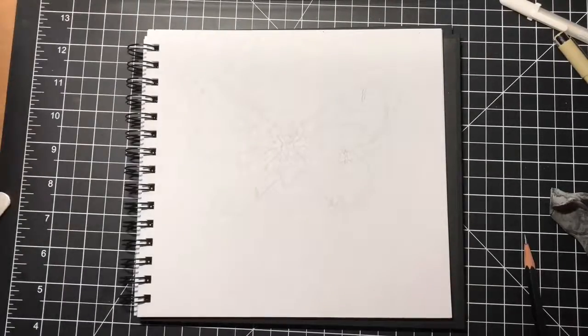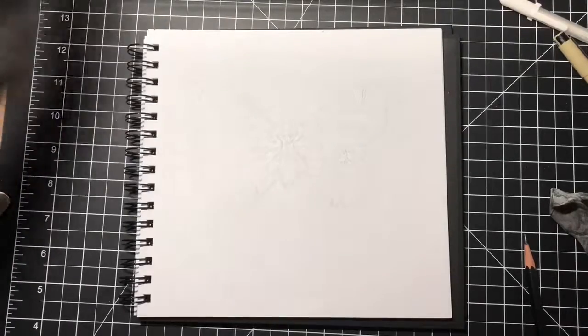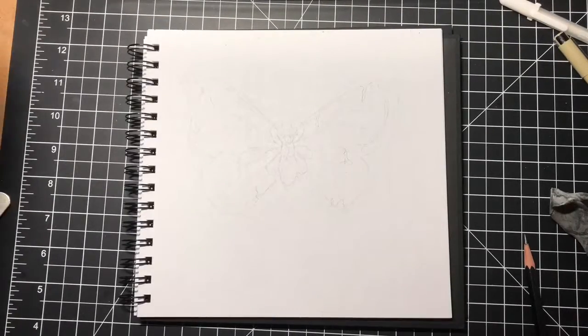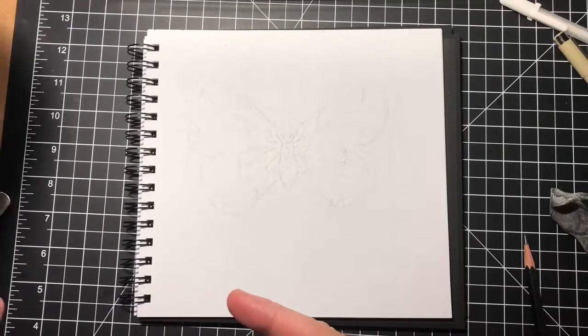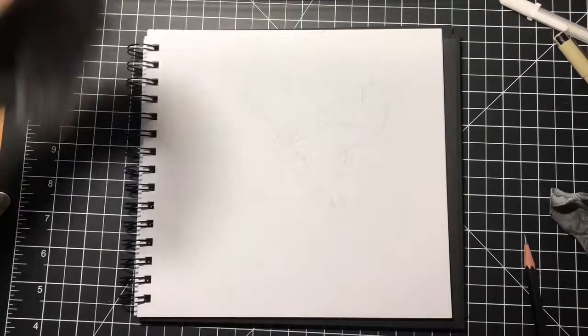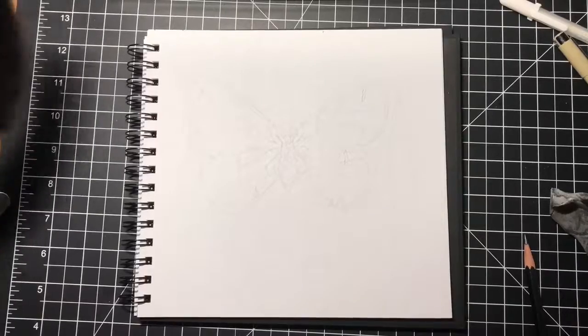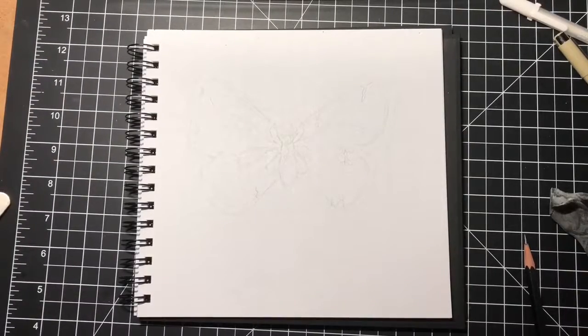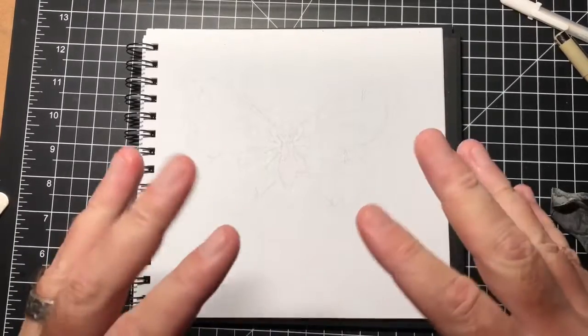Hello everybody, welcome to day 19 of Inktober, and today we may have a special guest, as you can see right here, but the prompt for the day is Scary Butterfly. Was that intimidating? Scary Butterfly!